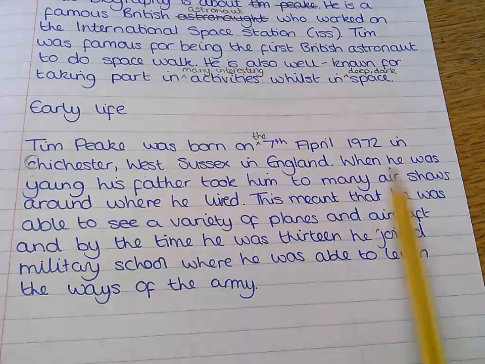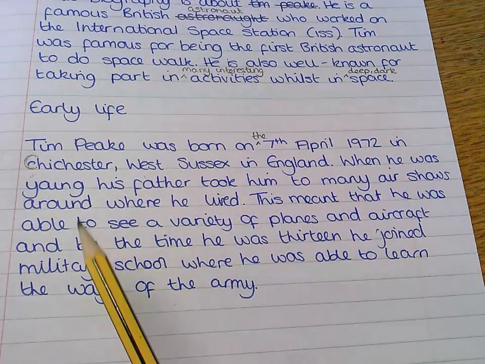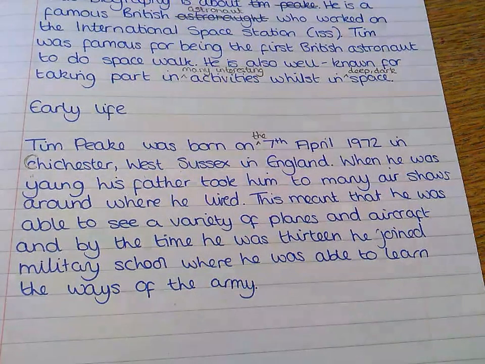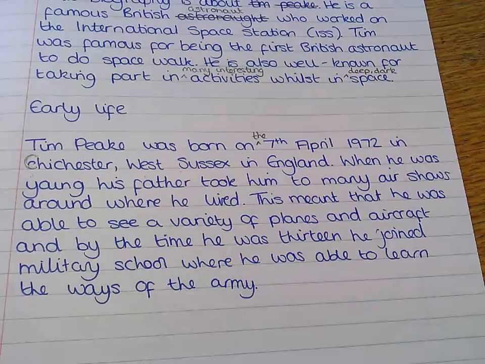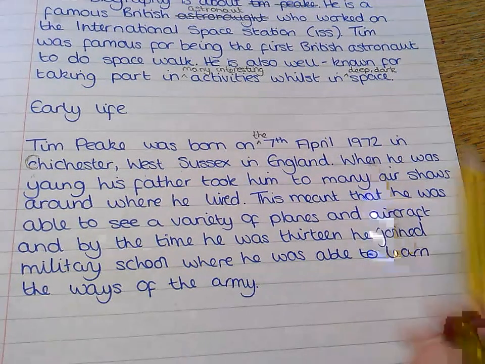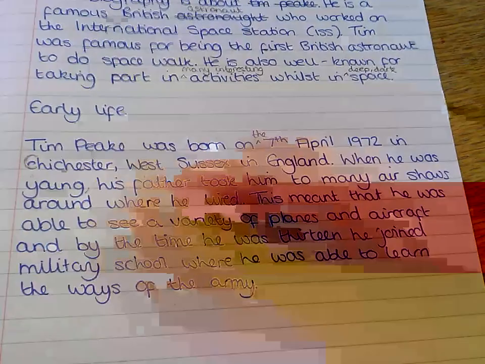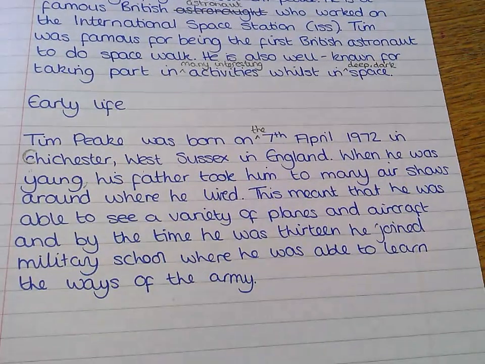When he was young, his father took him to many air shows around where he lived. Now, if you were in the classroom, I would be asking you what you think needs to go in that sentence. I'm hoping that you would be able to tell me that there should be a comma after when he was young. His father took him to many air shows around where he lived.